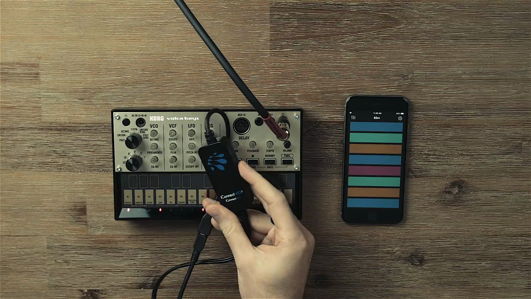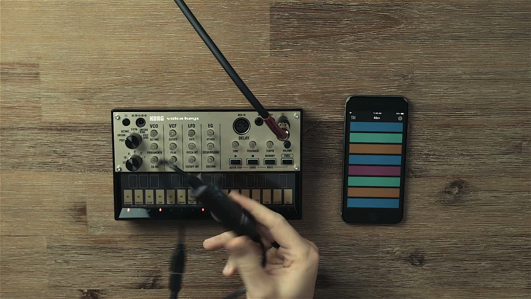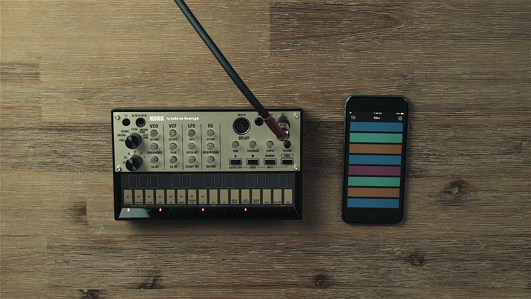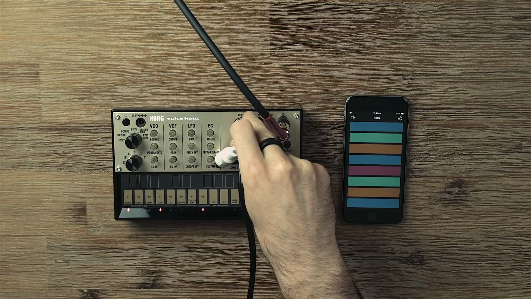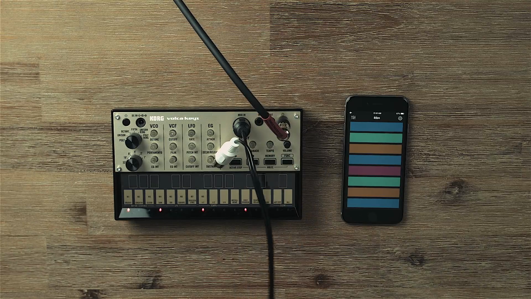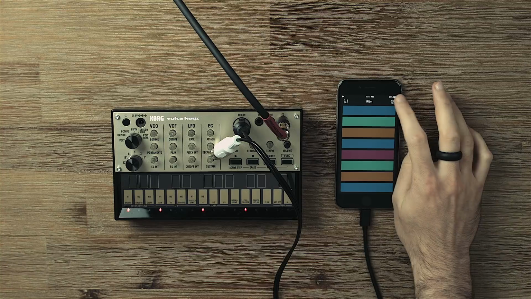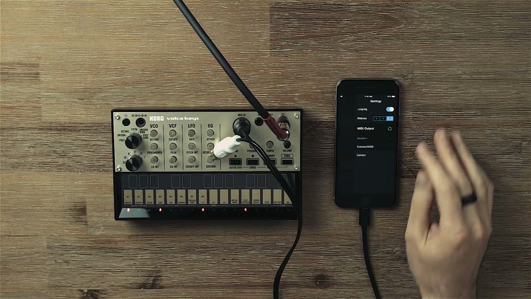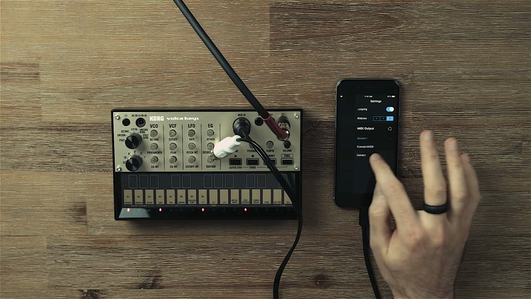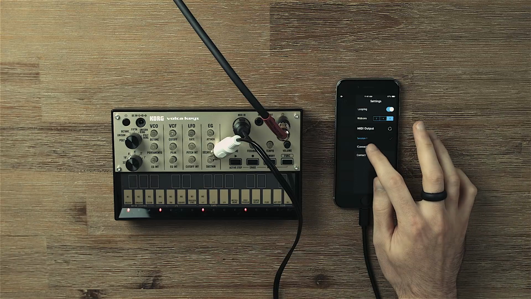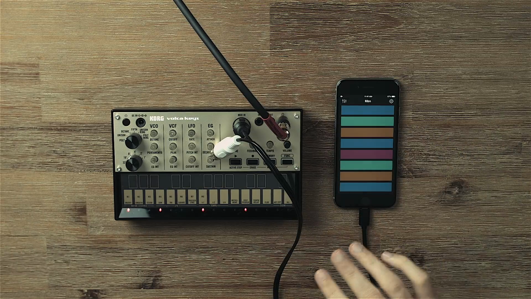So I've got a MIDI interface here. This one's the iConnect MIDI, but really any MIDI interface will do. So I'm going to plug in the MIDI output of the interface into the input of the Volca. And then I'm going to plug in the lightning cable into my phone here. So once everything's hooked up, you just go to your settings here, and then under the MIDI output, you should see your device show up. So I can see my iConnect MIDI one here. I just tap it. And like that, we're good to go.